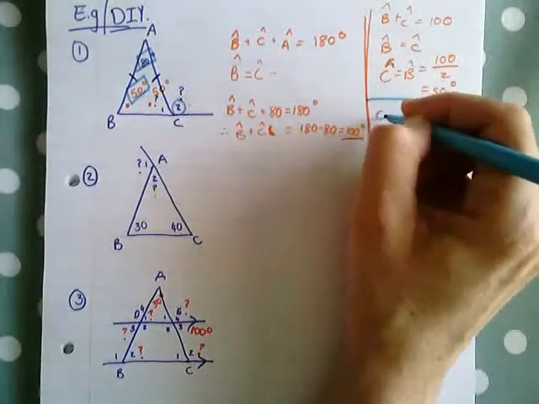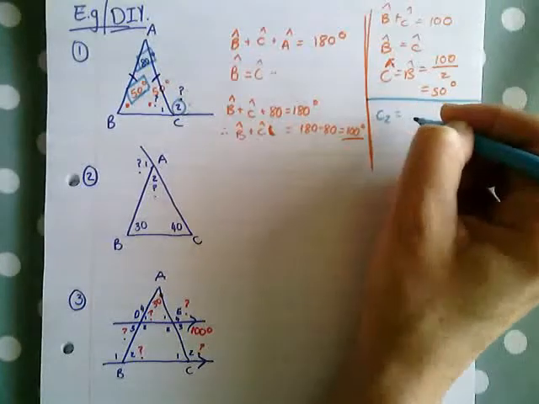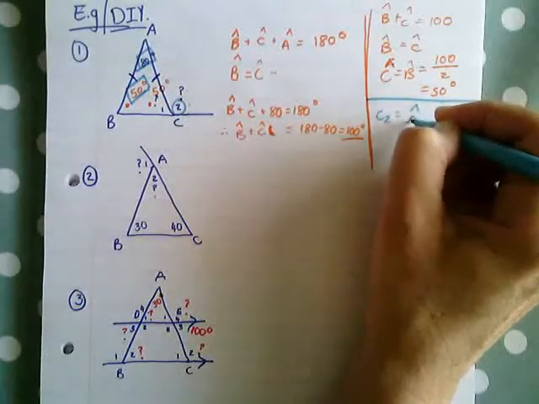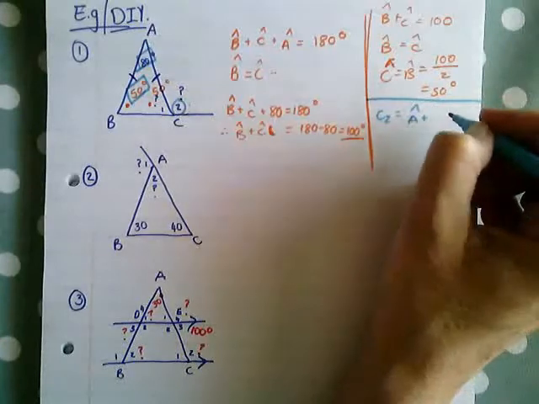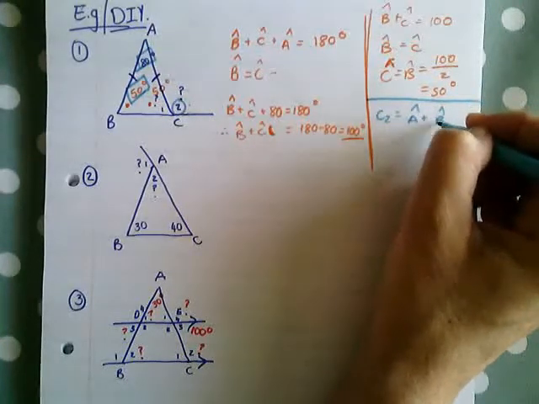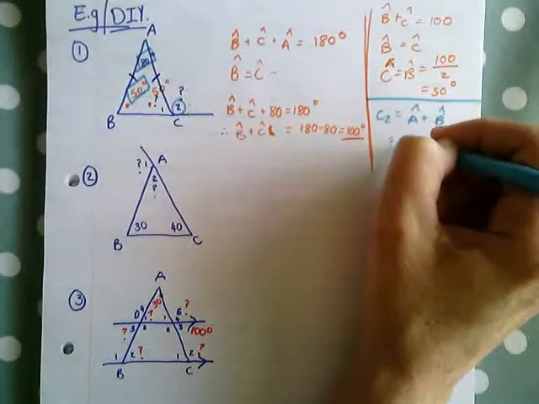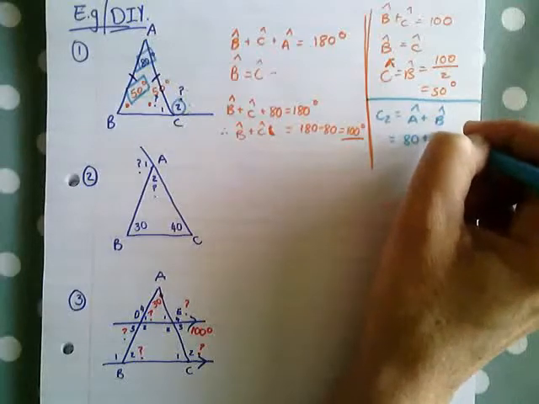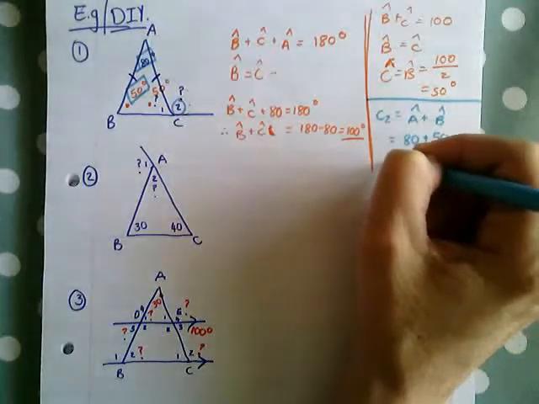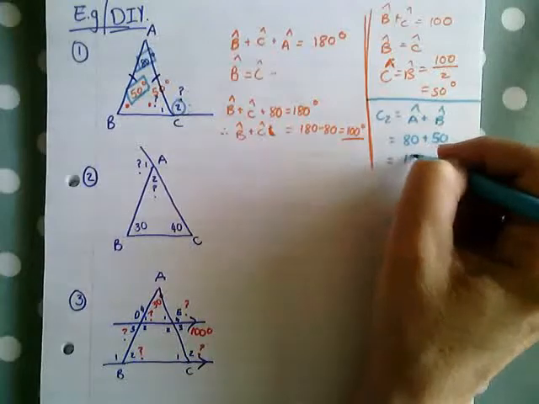So C2 is going to be equal to angle A, interior angle A, plus interior angle B. So A is 80, B is 50, and that gives us 130 degrees.